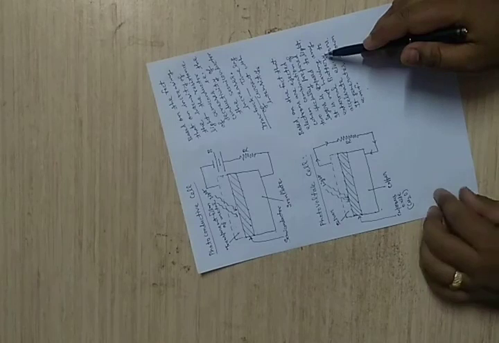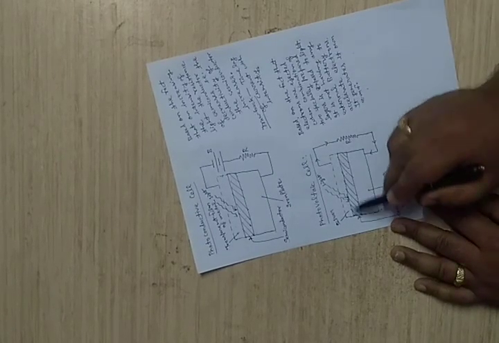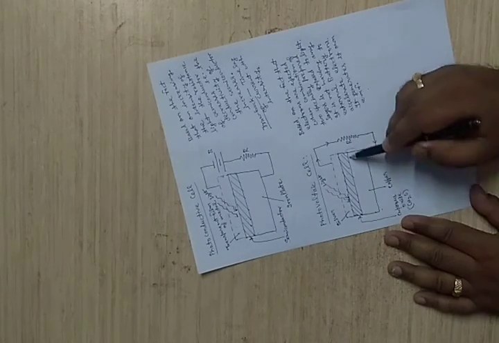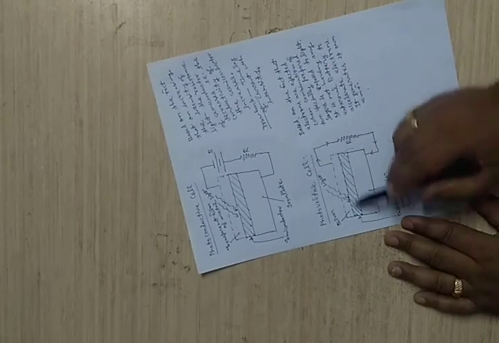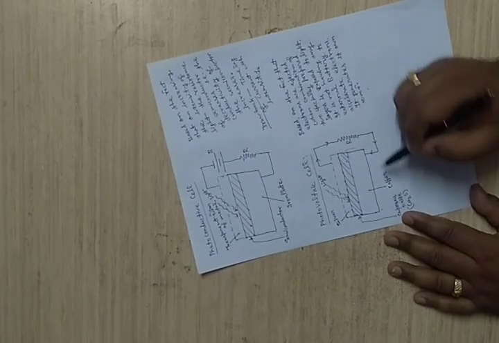So we can have a relook that when we are having some copper plate, on this copper plate a film of cuprous oxide is coated, and on that film a silver layer is coated.